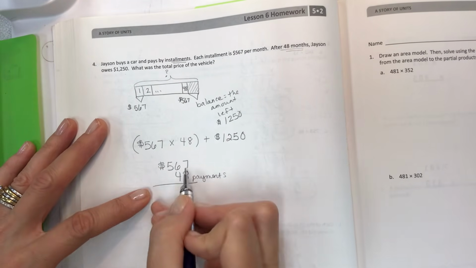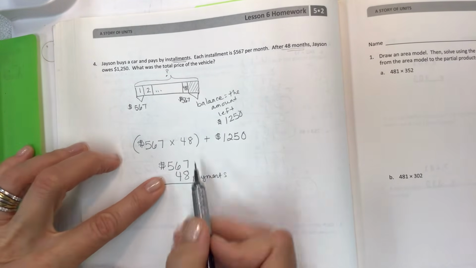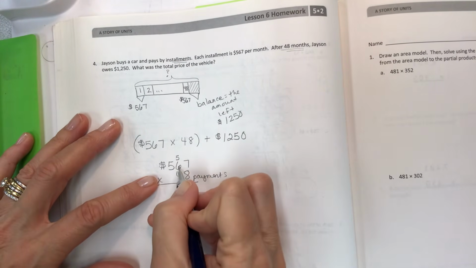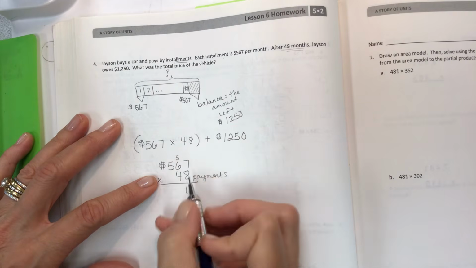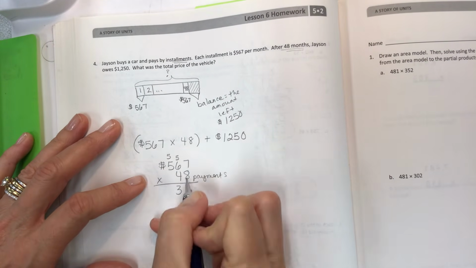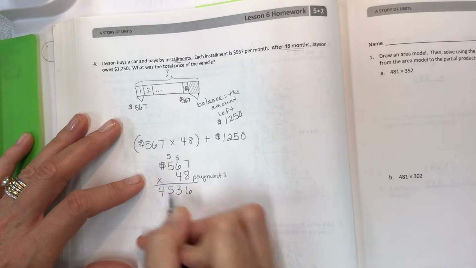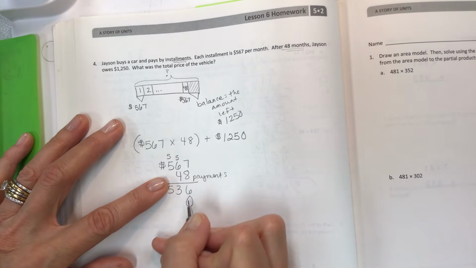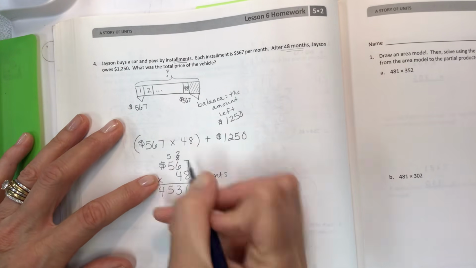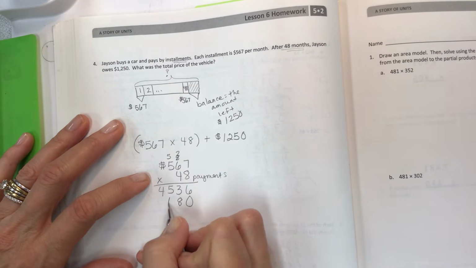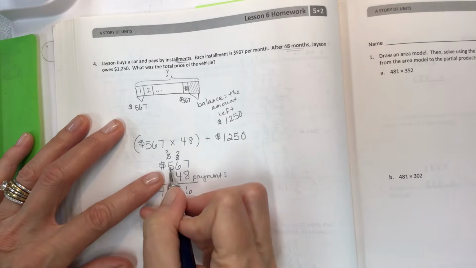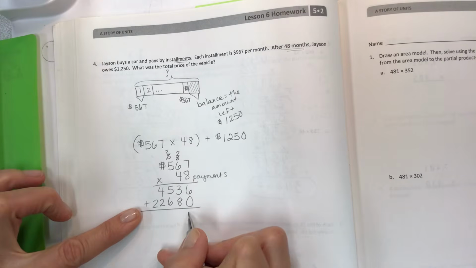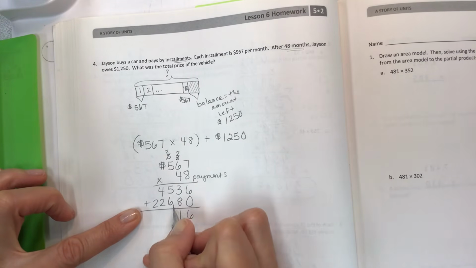Okay, so you're taking your amount times the number of payments. 8 times 7, 56. I've got 48, 49, 53. 8 times 5 is 45, 45. Hold the spot with a 0. 4 times 7, 28. Carry the 2. 4 times 6, 24, 25, 26. 4 times 5 is 20 plus 2, 22. Add them up. 6, 8, 9, 10, 11.